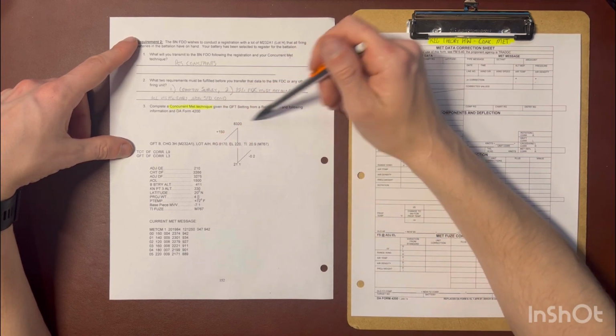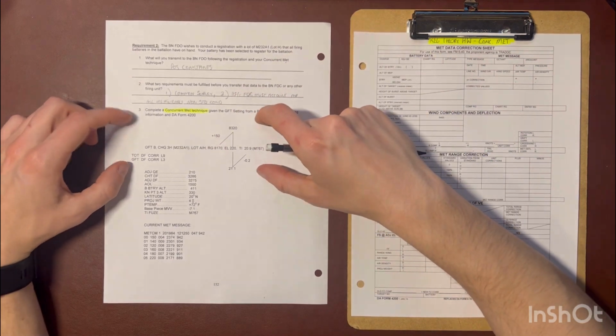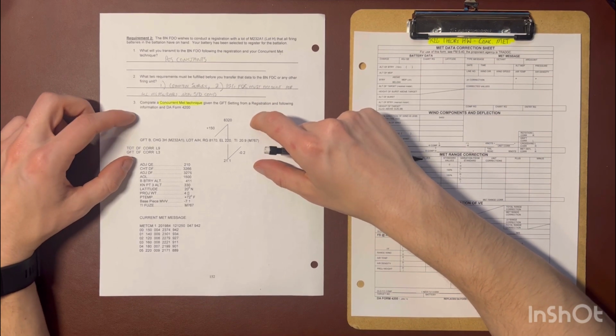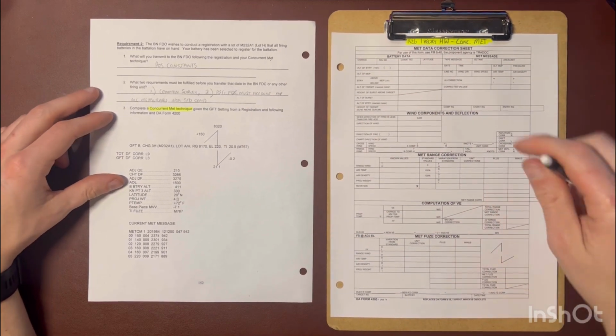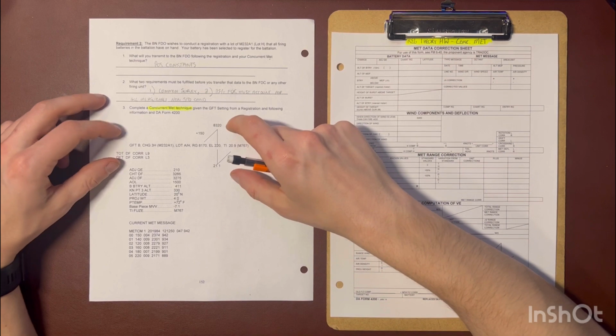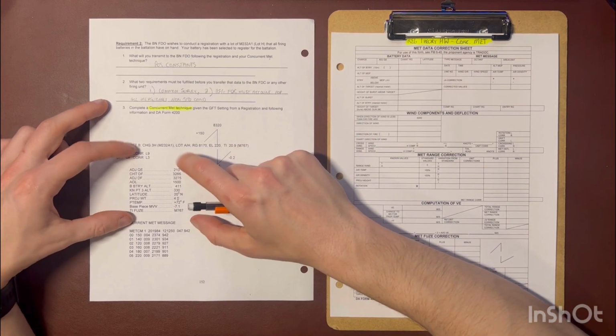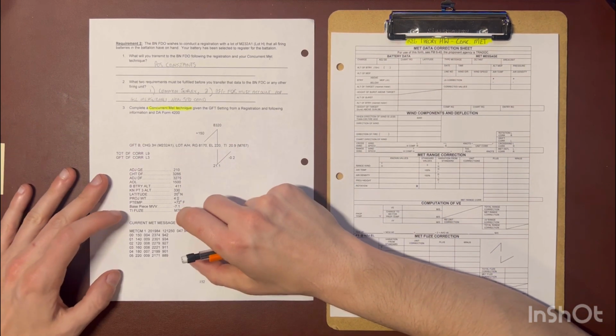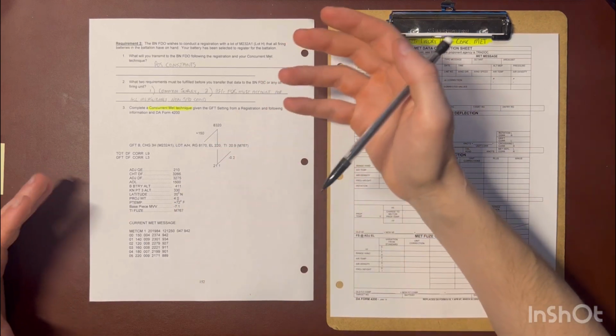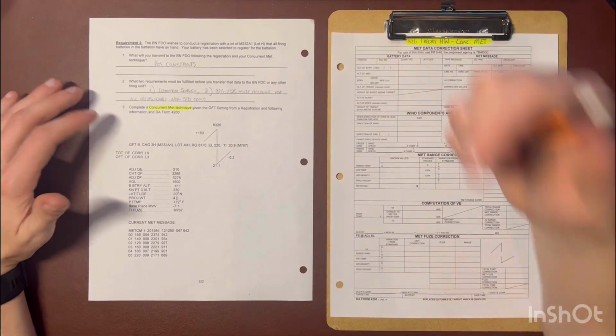All that has already been done for us, right? We've already been given the GFT setting. All we have to do is take this and then perform a concurrent MET, right? So we're given the GFT setting, we're given some firing data that would have come from our ROF, and then we're given a MET message that we had in effect when we shot the registration, okay?